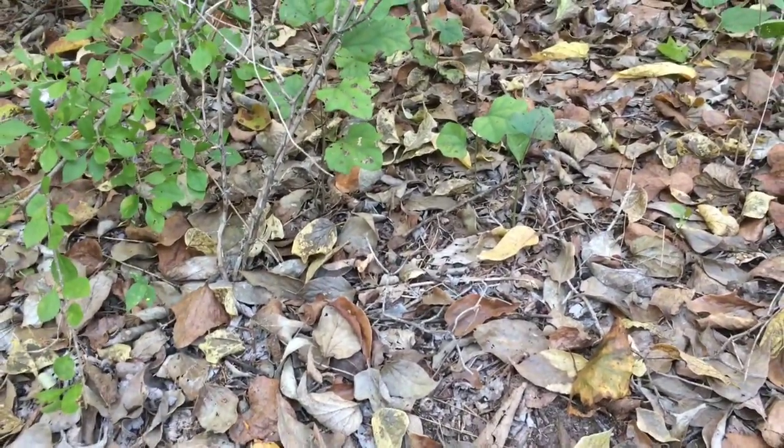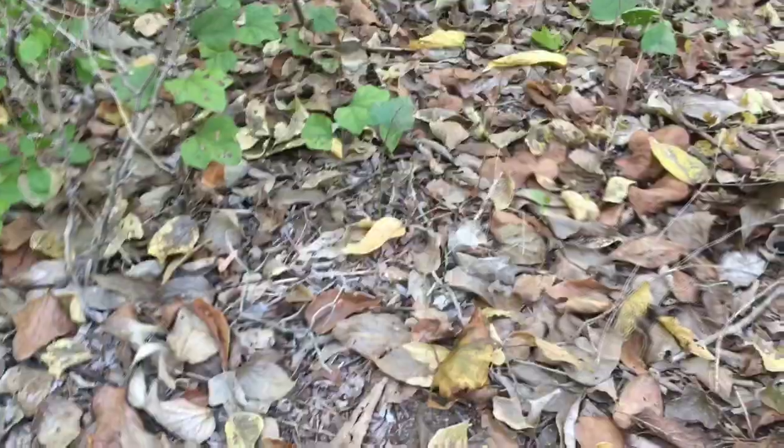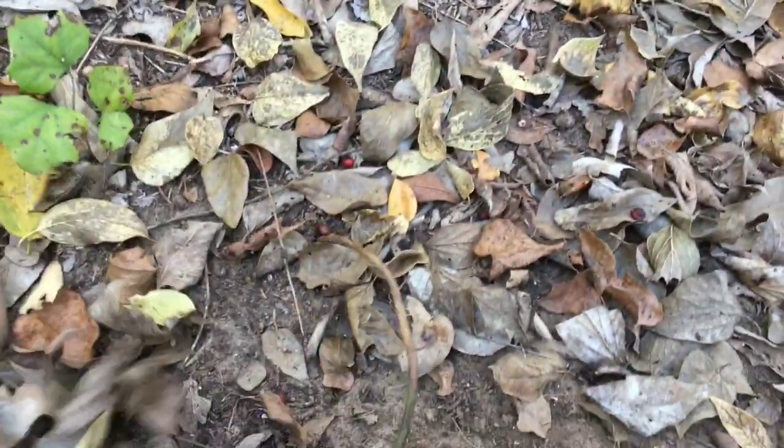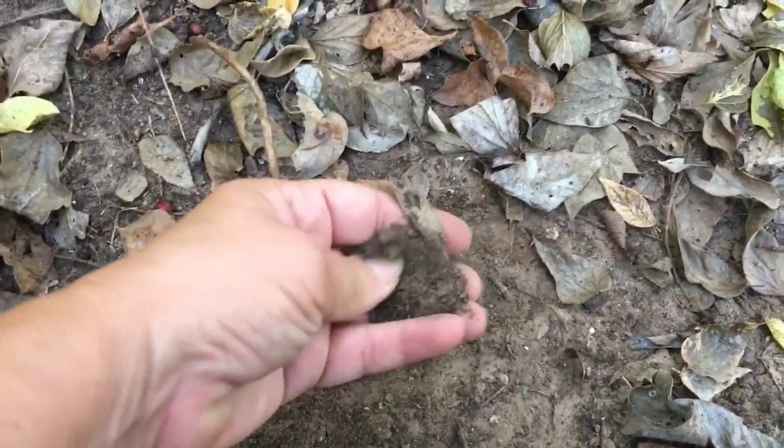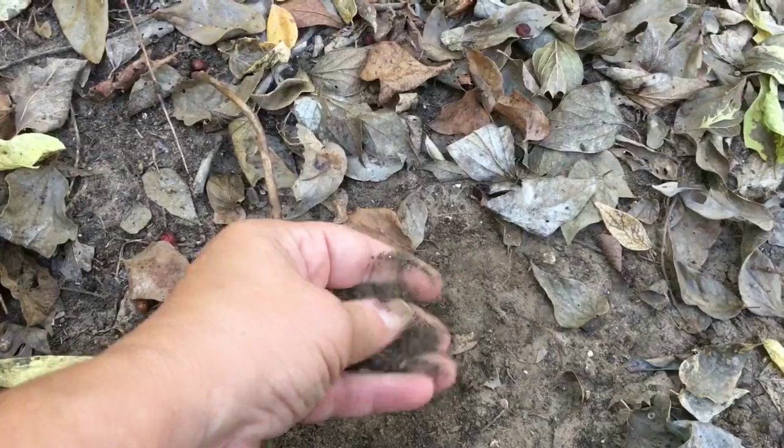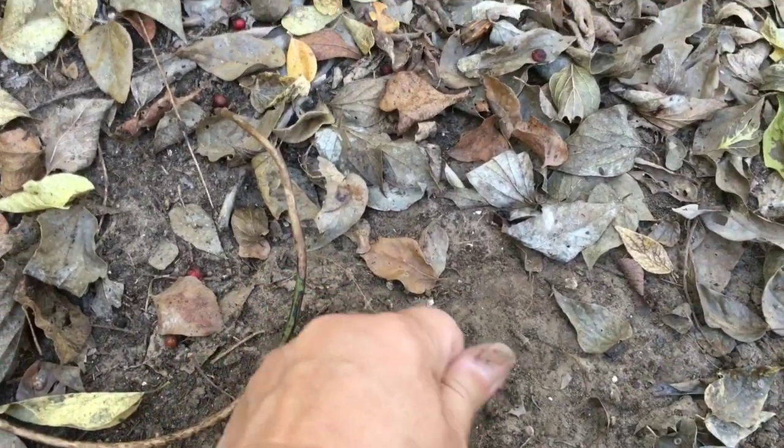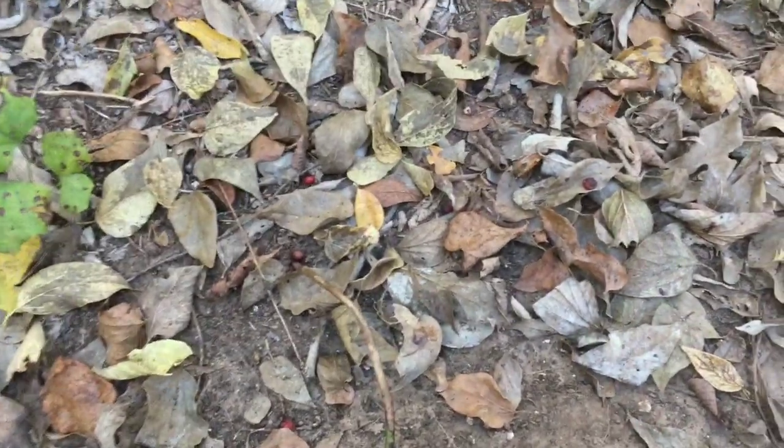And it looks pretty thin right here, but if I were to guess, I would say that if you dig down, this has been going on for many, many years, this soil right here is actually decomposed leaves and things that have fallen to the ground.